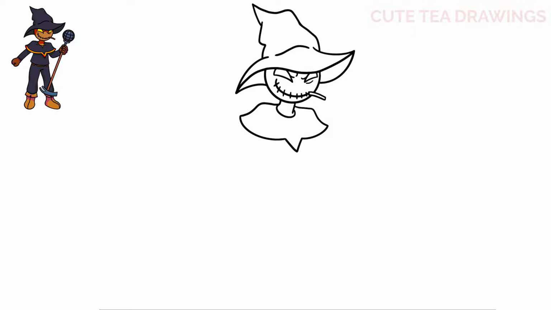Let's add some details to the shirt next before continuing the body. Draw 3 small triangles along the top neckline. And then add a border along the bottom edge like this.